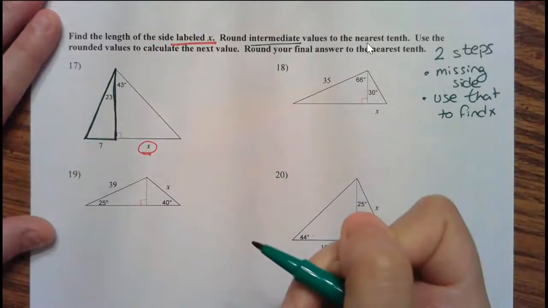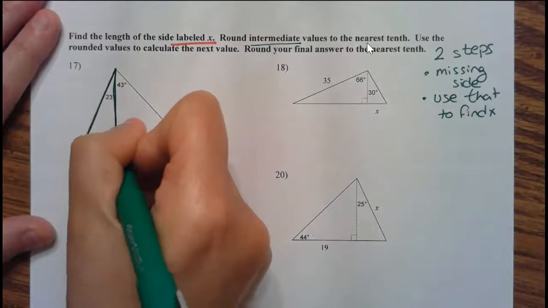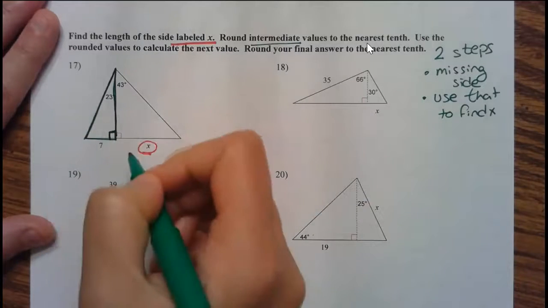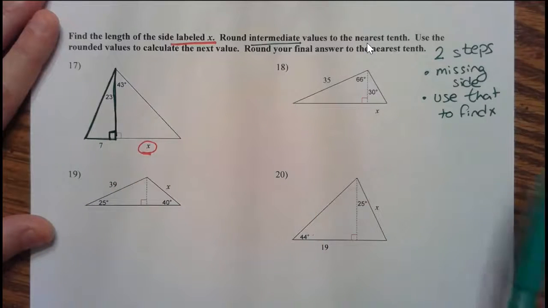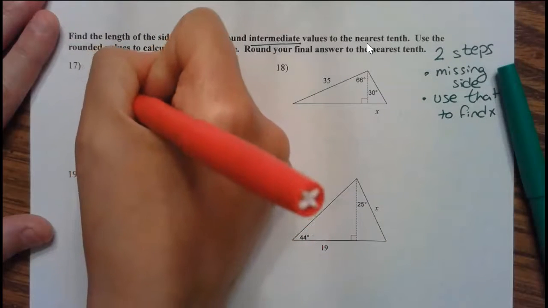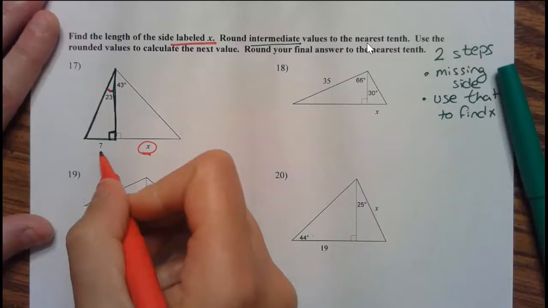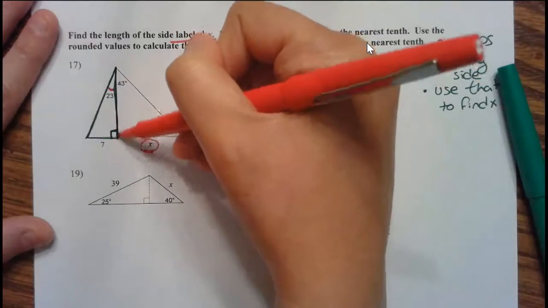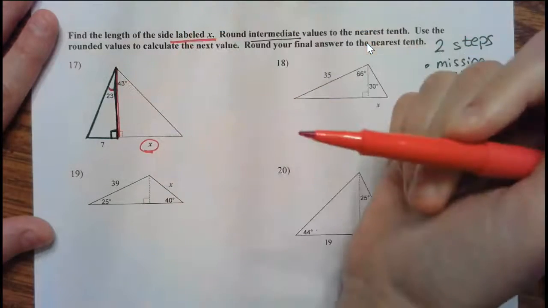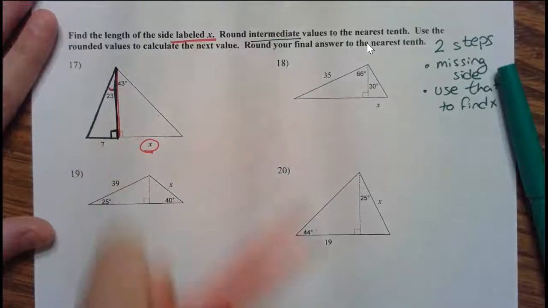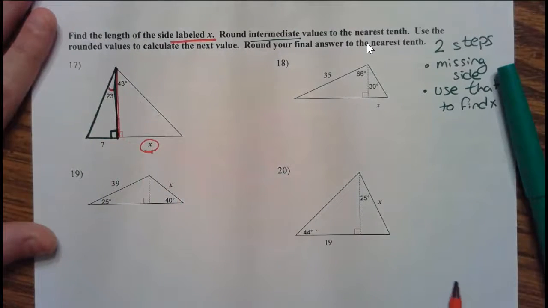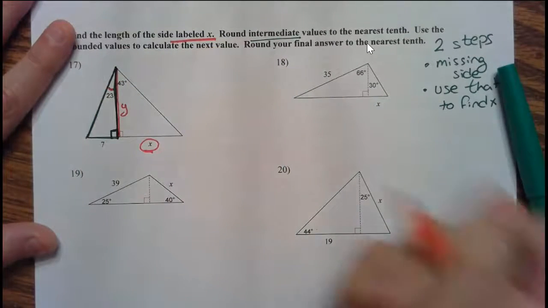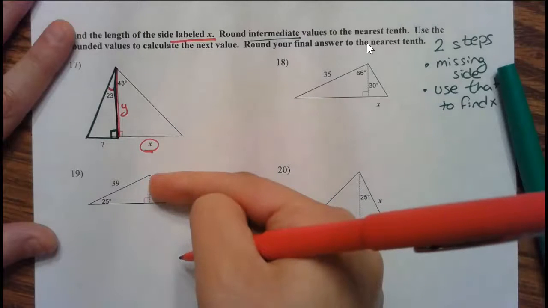In this triangle, I know it's right because these two have to add to 180. That makes this perpendicular. I know that this angle is 23 degrees. And I know this side is 7. What I want is the side that's in both triangles. I need to know that one's length so that I can figure out x. So I'm going to utilize this, and I'm going to call this y for now. And I'm going to find y so that I can figure out x.